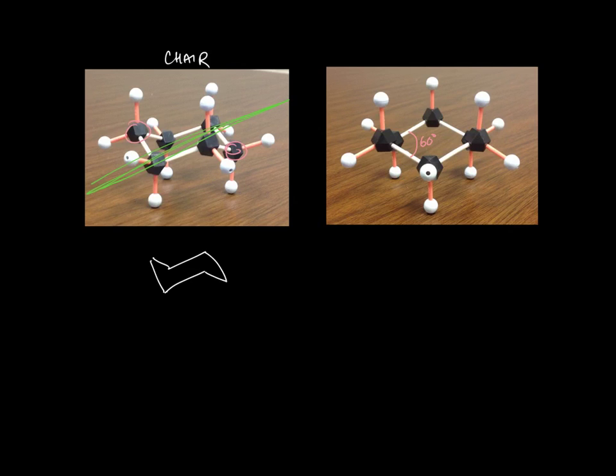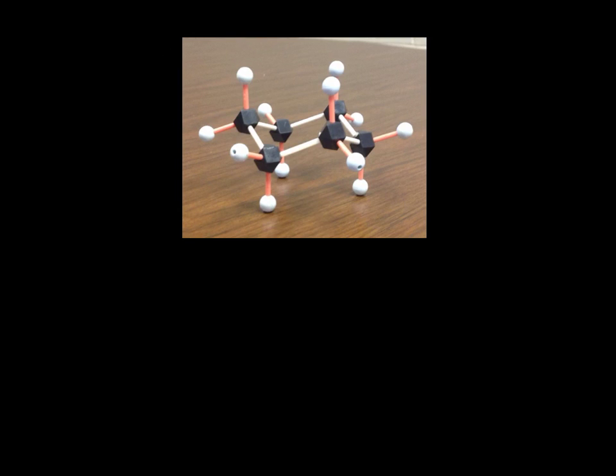So let's look a little more closely at the chair as it appears in 3-dimensional space. This is again kind of looking at the chair from the side. What we see is that there are 6 bonds that make up our cyclohexane. So I will draw this off to the side as a flat molecule.